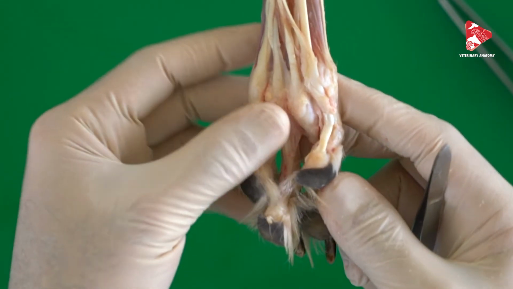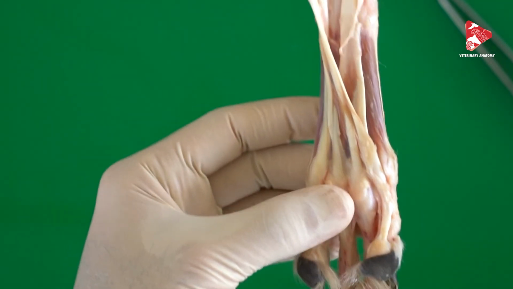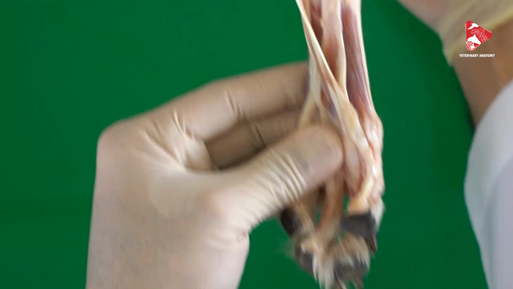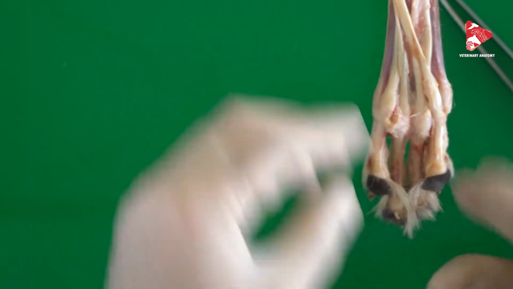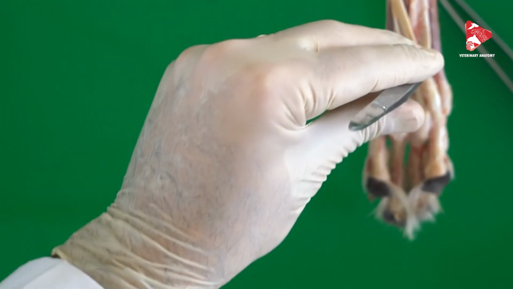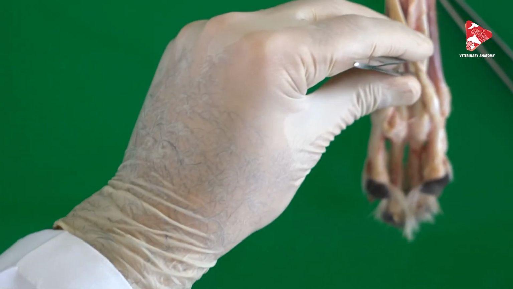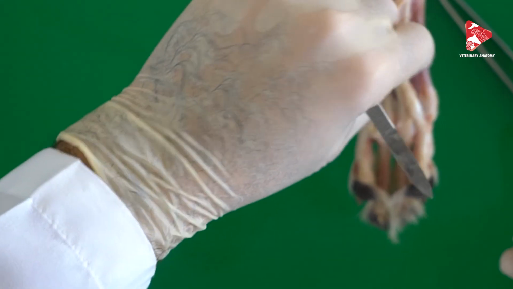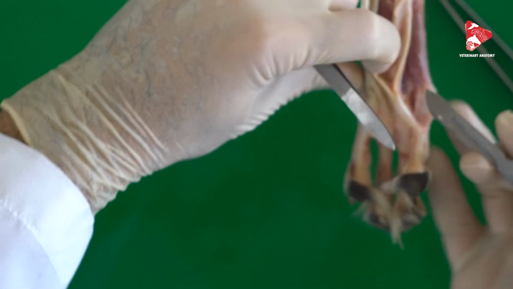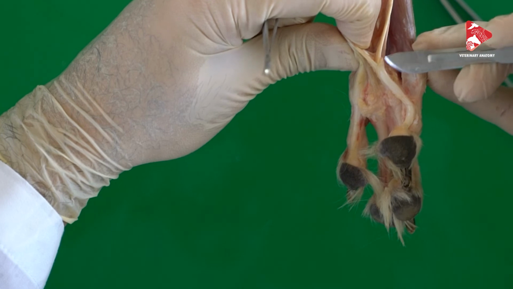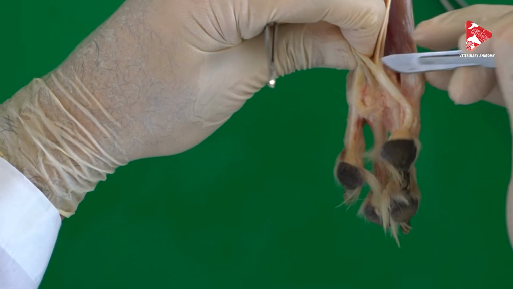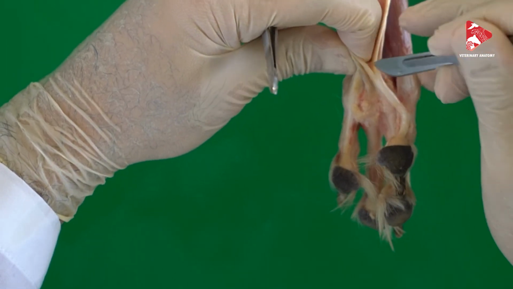Now I will try to open the manica flexoria and show you exactly what I mean. So if we put it just like this here, follow the 2 tendons at this level exactly. I hope it's clear. So I will open the manica flexoria here.